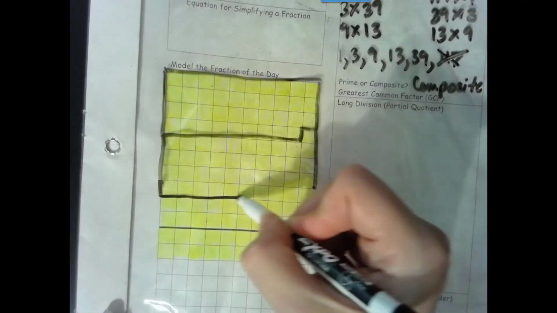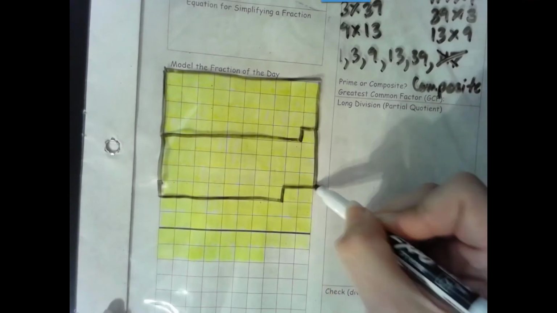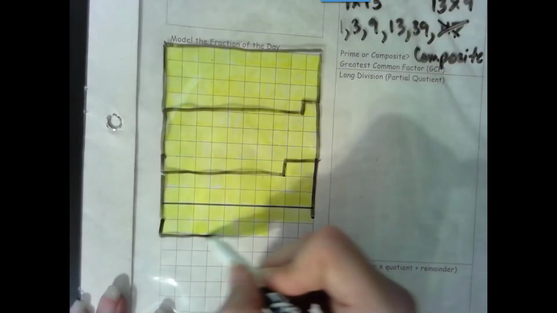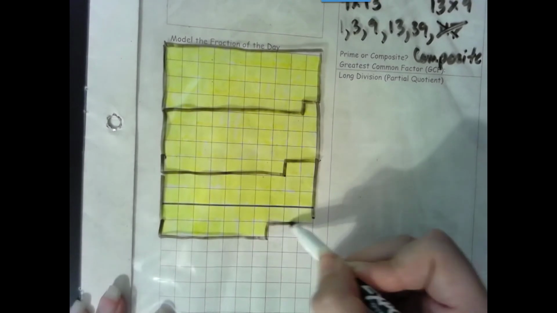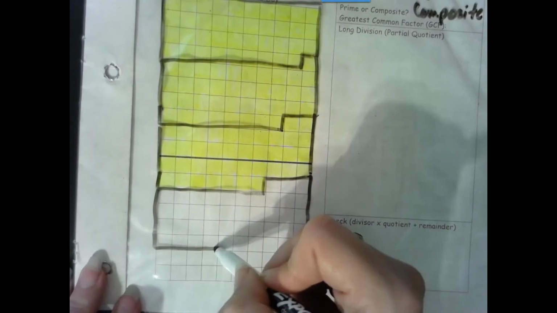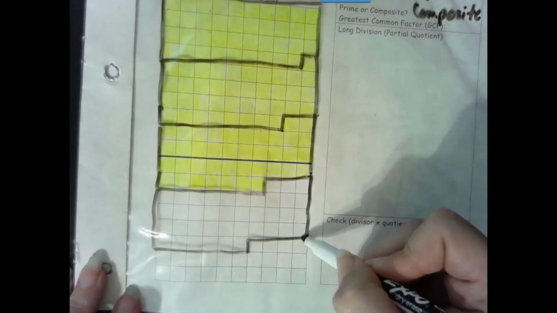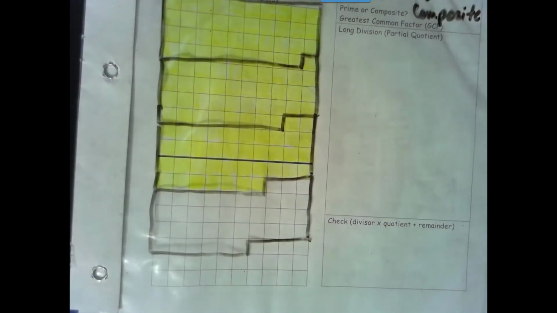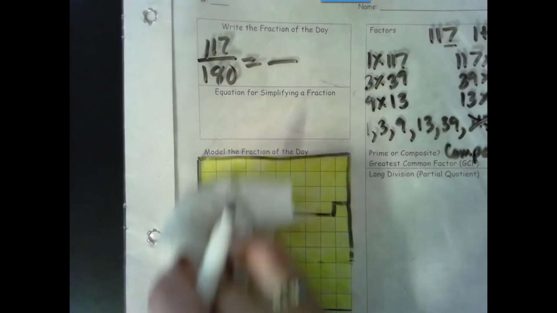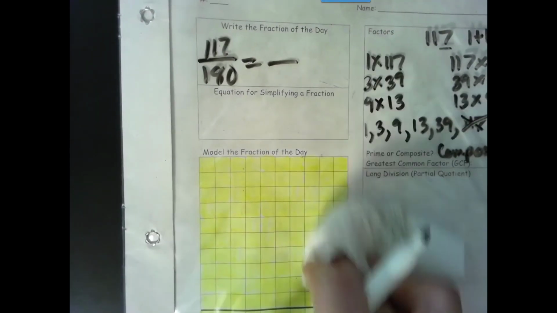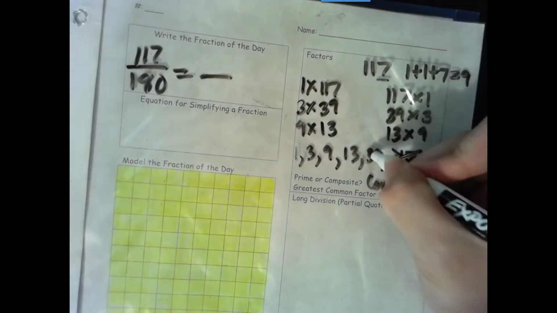So here I have 1 plus 30 is 31, plus 8 is 39. 2 plus 30 is 32, plus 7 is 39. 3 plus 30 is 33, plus 6 is 39. And then I have 24 left over, so that means that 39 is not our greatest common factor. Let's try groups of 13.